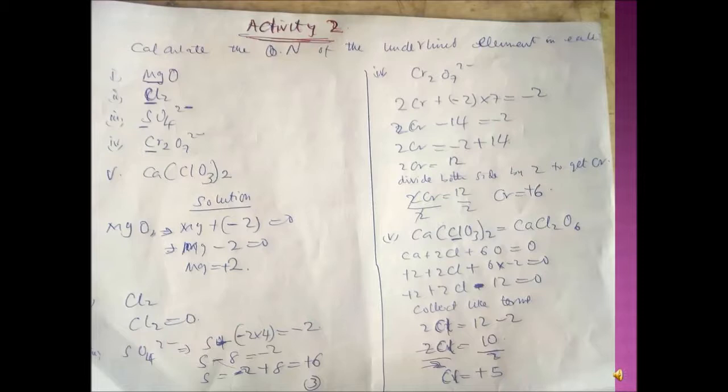Then in SO4, what is underlined is sulfur, so we have sulfur, then plus oxygen, and we have 4 oxygen, that is minus 2 times 4, which is minus 8, equals minus 2. Then when you solve for S, you get plus 6, that is minus 2 plus 8, you get plus 6.